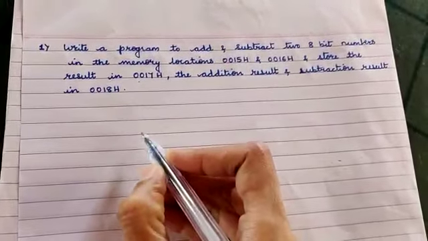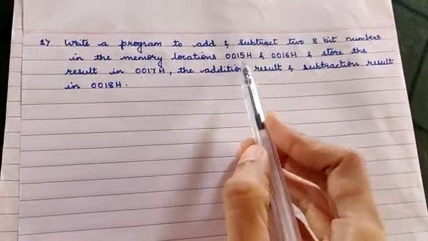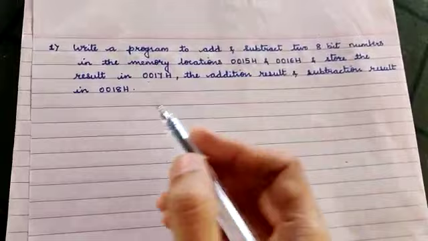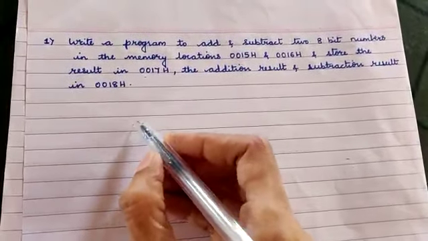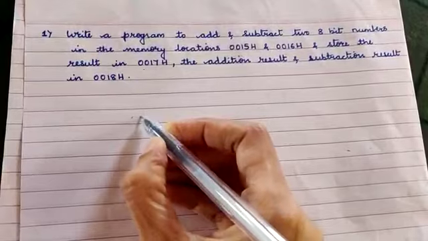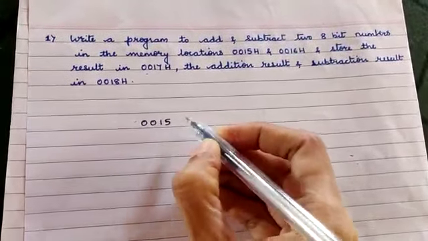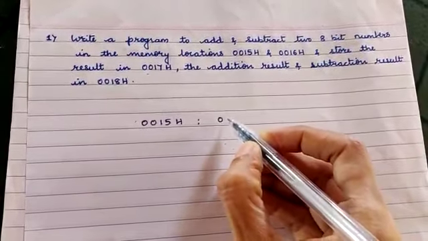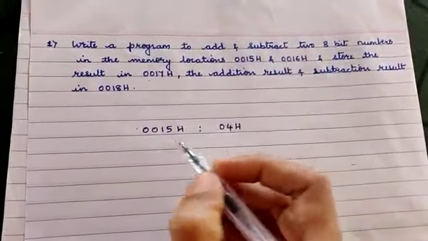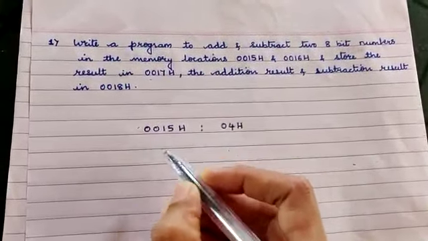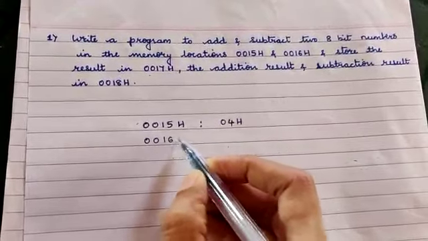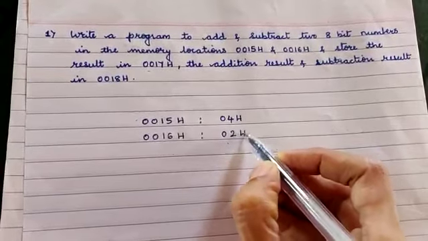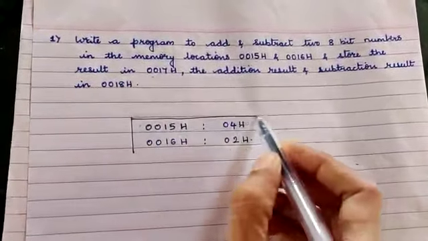See, the memory locations are already specified to us, that is 0015 and 0016. So let us assume two 8-bit numbers. First let us take 0015H and we'll assume some data. Say for example it is 04H, the data for the memory location 0015, and for 0016H let us take another data, 02H.